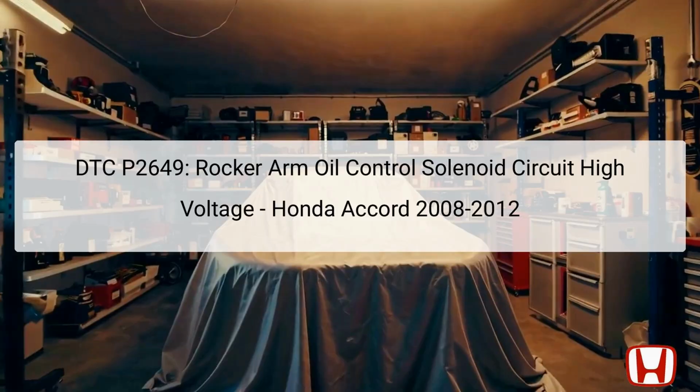The diagnostic trouble code DTC P2649 pertains to high voltage in the rocker arm oil control solenoid circuit for the 2008 to 2012 Honda Accord models, with the exception of PZEV versions. The rocker arm oil control solenoid plays a vital role in managing engine performance and efficiency by controlling oil flow to the rocker arms, which are crucial for operating the engine's valves.